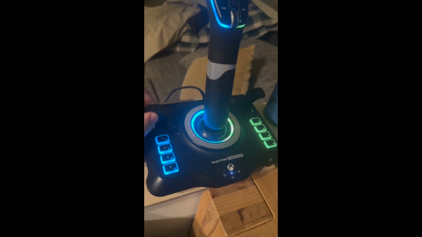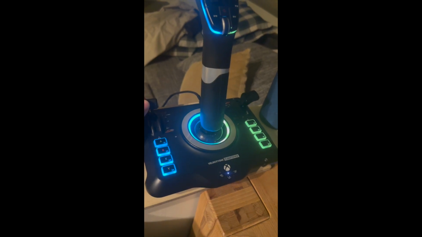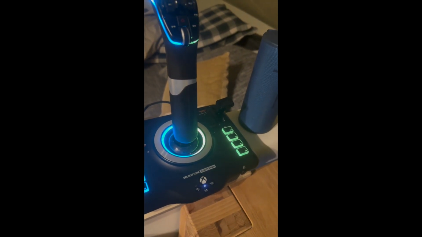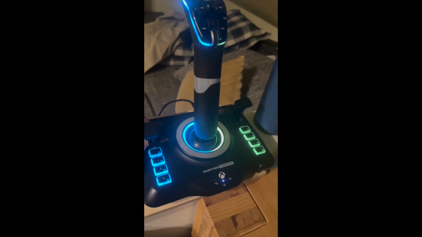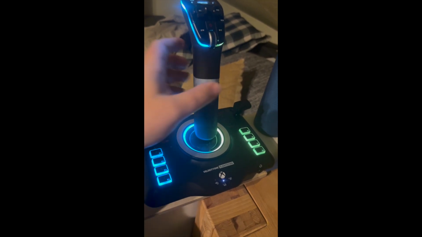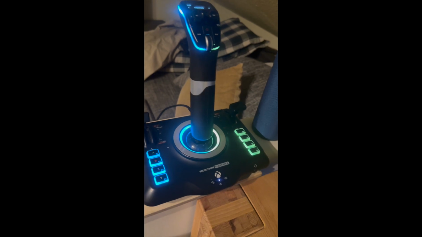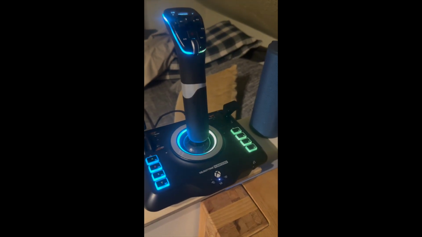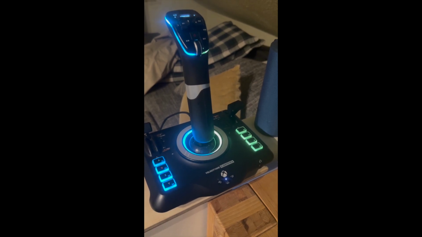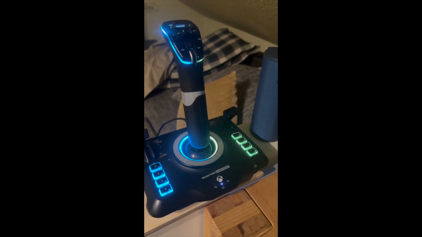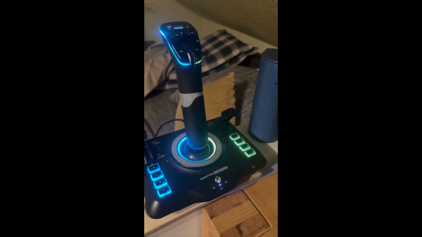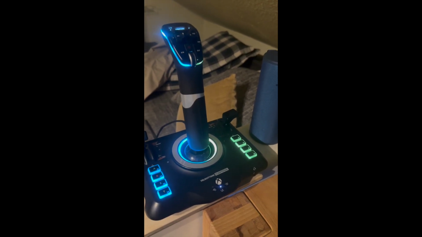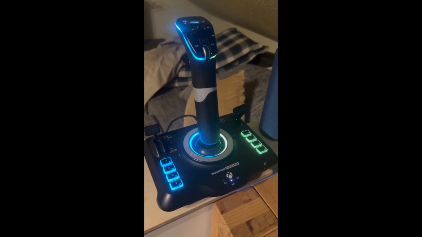In my case, I use the left one for flaps and the right one for the trim, and it's really cool to use in Condor, and it's a really solid built joystick. So I really recommend this. If you guys need a new joystick, well, you have to look on the internet. They are around 120 bucks right now, and yeah, that's a really good flight stick I recommend.